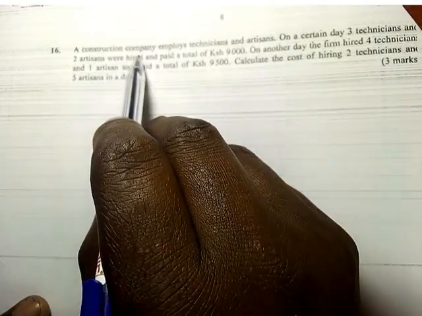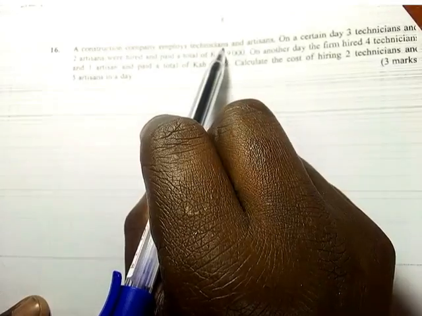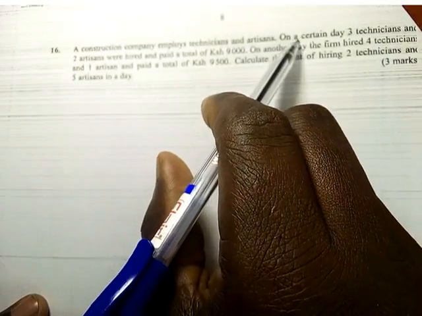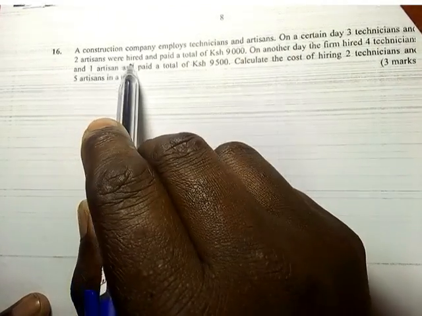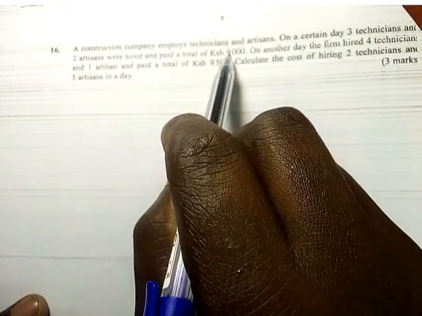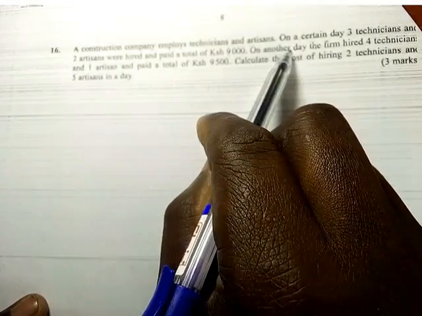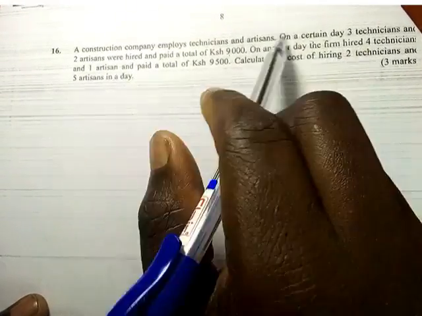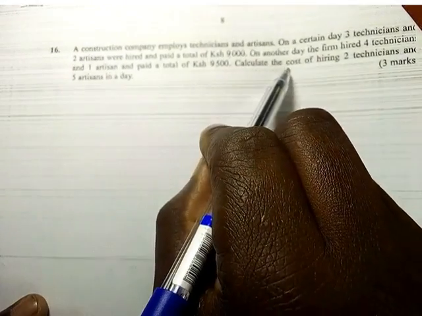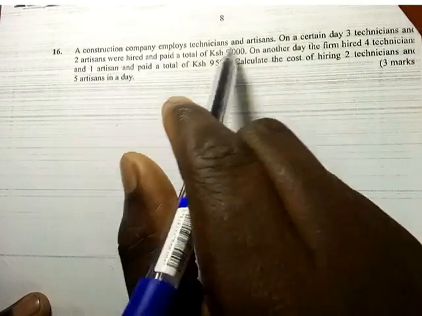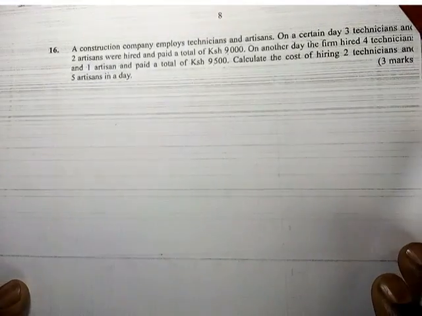A construction company employs technicians and artisans. On a certain day, 3 technicians and 2 artisans were hired and paid Kenya shillings this. On another day, the firm hired 4 technicians and 1 artisan and paid a total of this. Calculate the cost of hiring 2 technicians and 5 artisans in a day.